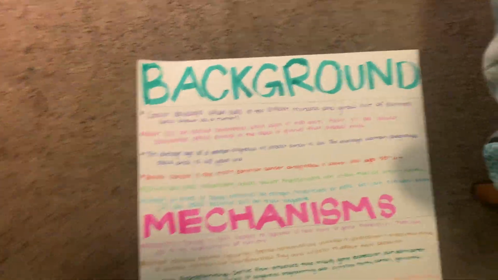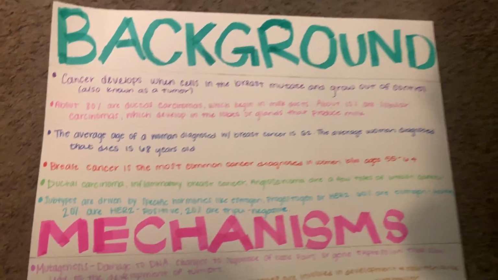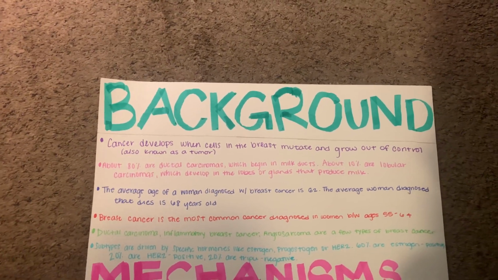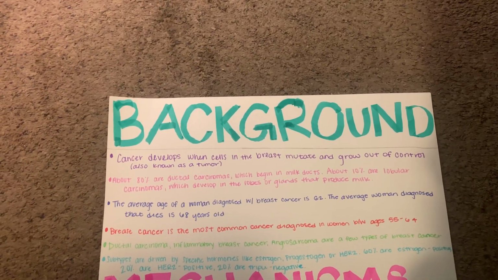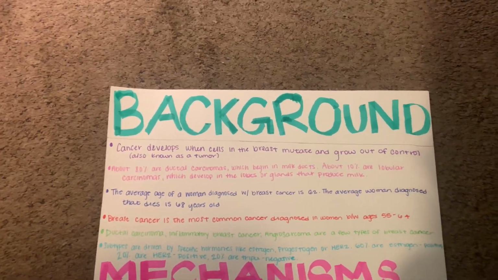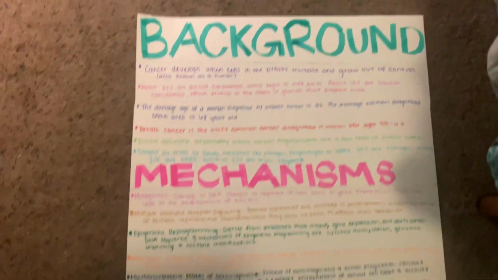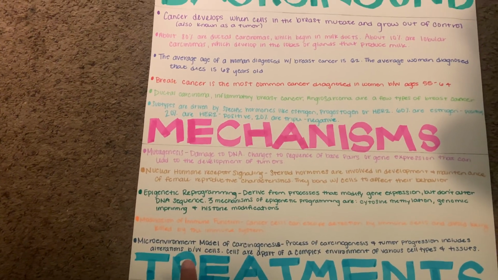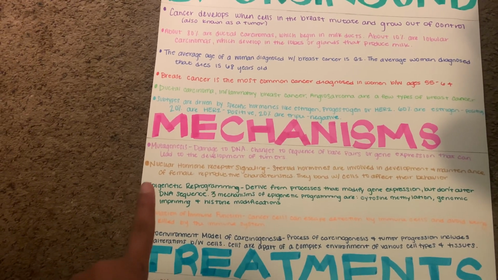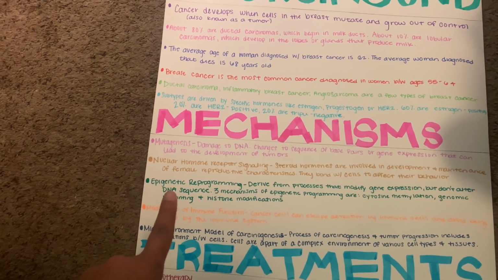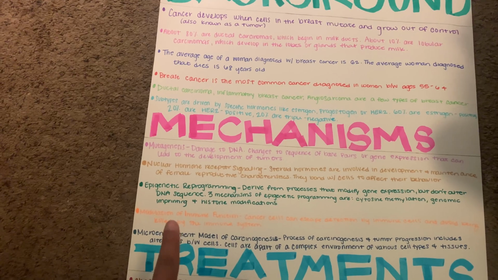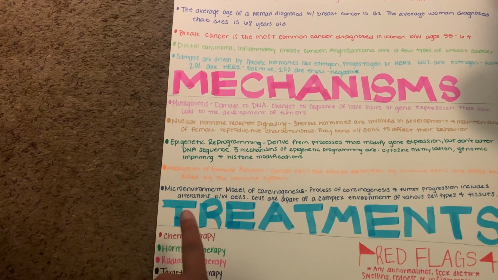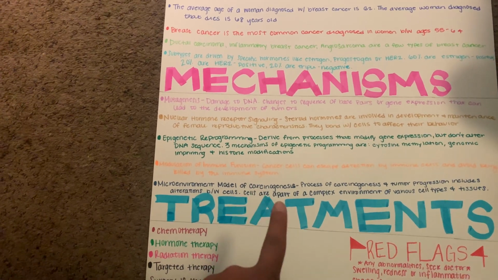On this poster, I put background information about breast cancer. It's basically the most common cancer diagnosed in women. Men can get it too, but it's not very likely. I wrote the 5 mechanisms of breast cancer: mutagenesis, nuclear hormone receptor signaling, epigenetic reprogramming, modulation of immune function, and microenvironment model of carcinogenesis.